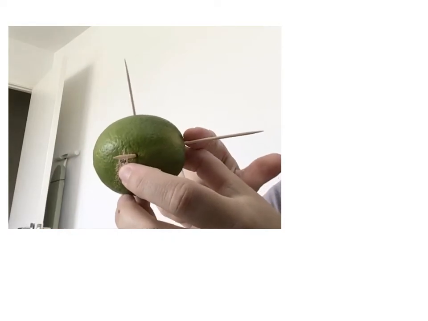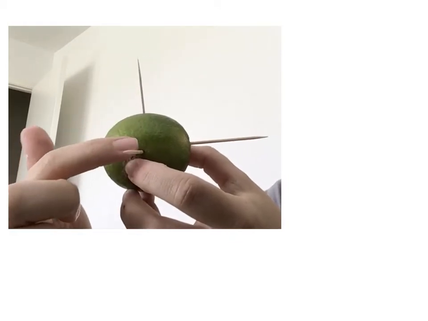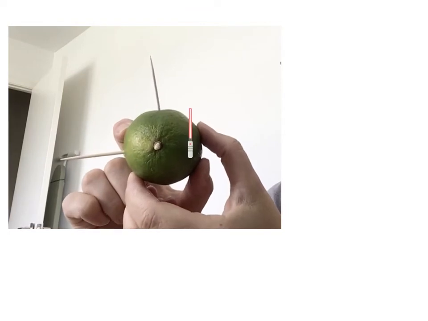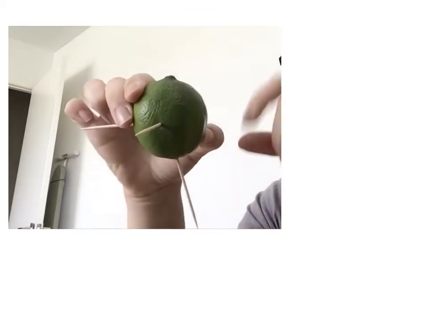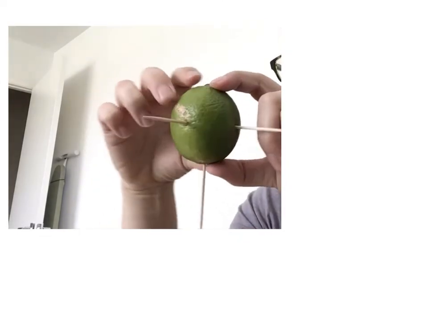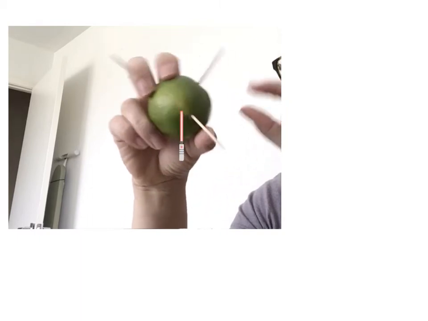So what I've done with this lime is I've set up some axes. So I've got the x-axis, the y-axis, and the z-axis coming out of the board. And I want you to take a look relative to the x-axis. This sort of looks like circles. Relative to the y-axis, it sort of looks like an ellipse. And then relative to the z-axis, it also looks like an ellipse.